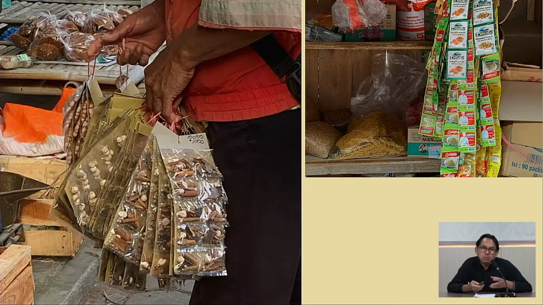People already put spices in small packages, and even spices prepared from big factories in the city. So if you want to cook something, you just use the spices that are already mixed from the factory. It's very easy to use, and it means that people will not know anymore about the spices or the ingredients.